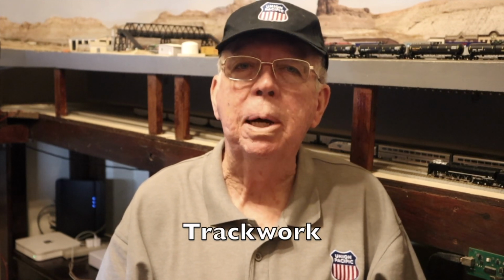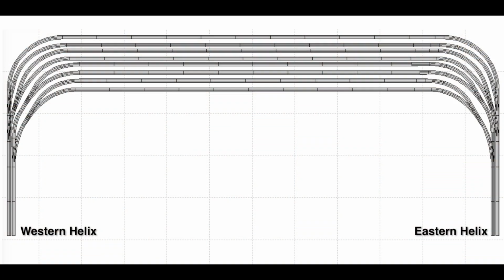Now, track planning and benchwork for my staging yard. Here's the track plan for the staging yard. To the right on the plan, trains ascend my eastern helix to the scenic part of the layout. To the left, they ascend the western helix. As you can see, the staging yard features 8 double-ended tracks.